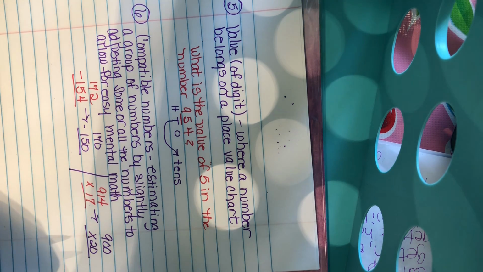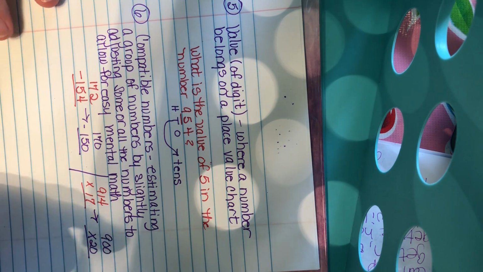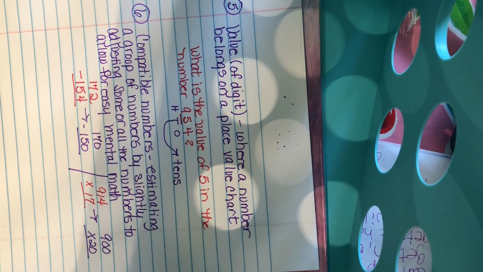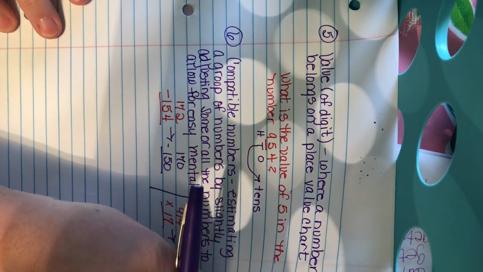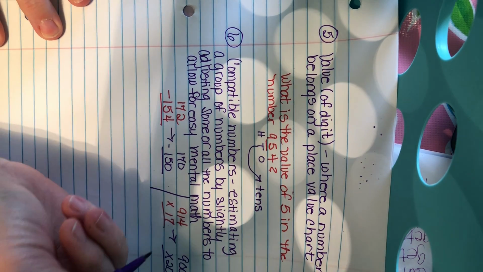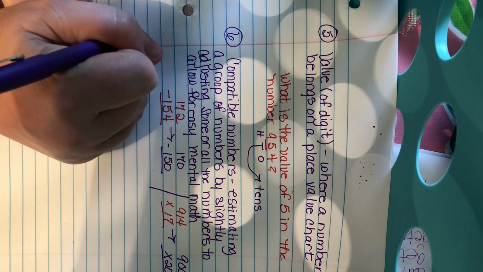We just completely eliminated the 14 and made the 17 easier to work with, because then I can mentally do that problem. So there's kind of not a wrong or a right on that one. You're just making it so you can get a general estimate. Because if you get in the ballpark of an answer, then you know you can eliminate some answer choices that may be completely wrong. All right, let's go to 7.